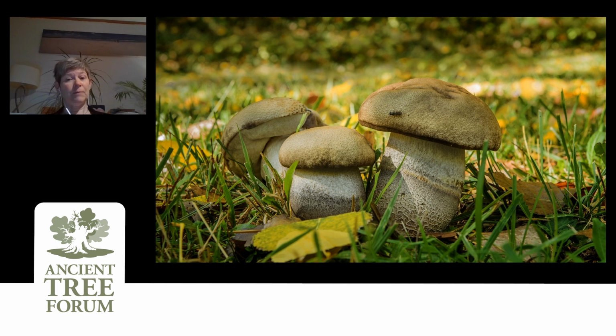There are different species, some that are non-species specific, and some that are very specific to an individual tree species. There's much that we still don't understand about this close relationship, but what we do often see is that the mycorrhizal fruiting bodies are often a long way away from the tree, which gives an indication of how far the fine roots in particular extend.